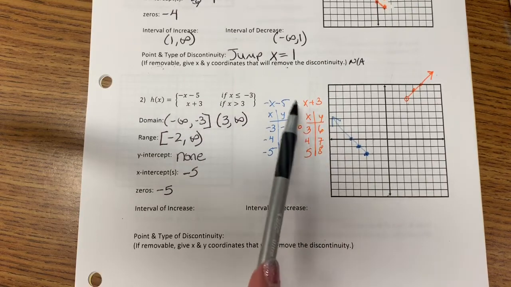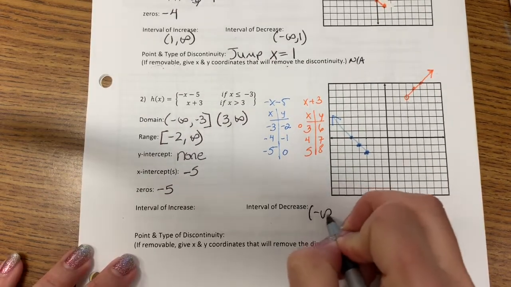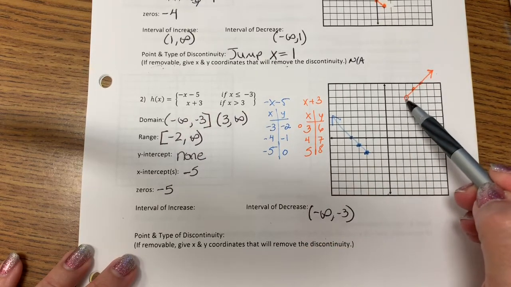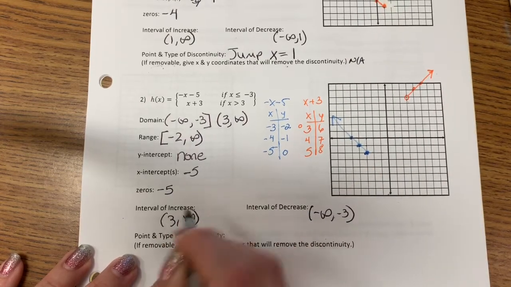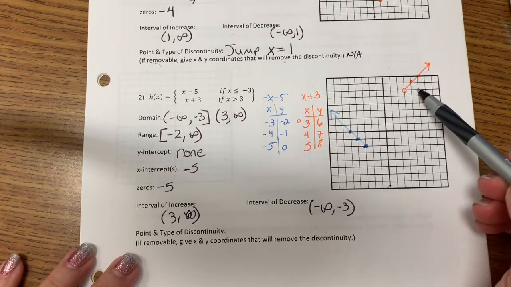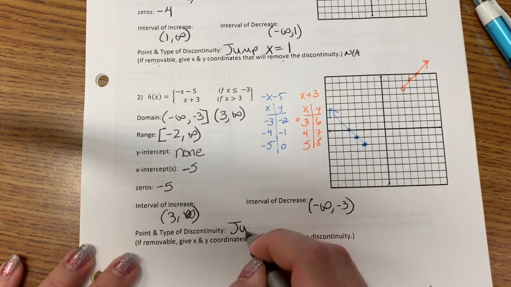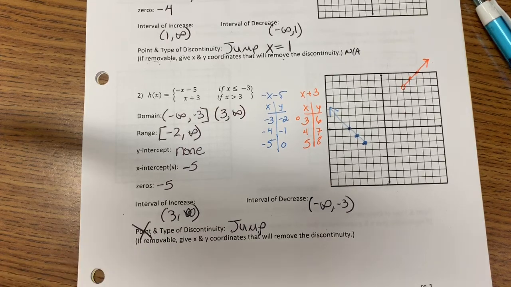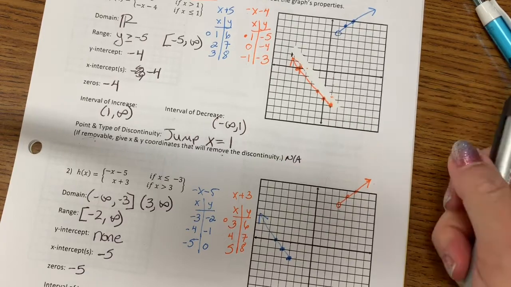And for increasing and decreasing, we are decreasing until -3. And then increasing again, or keep going from 3 to infinity. Because these pieces don't line up at an x value, it is a jump, but I can't say a point that happens at because they're not lined up like these pieces were.